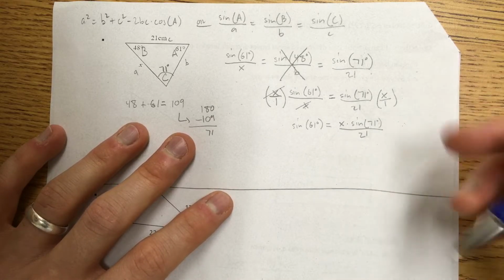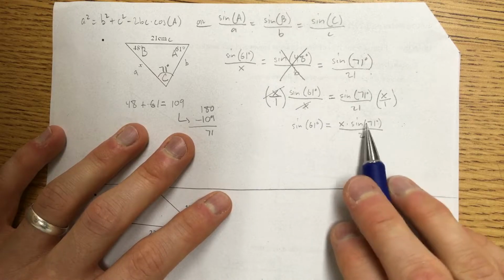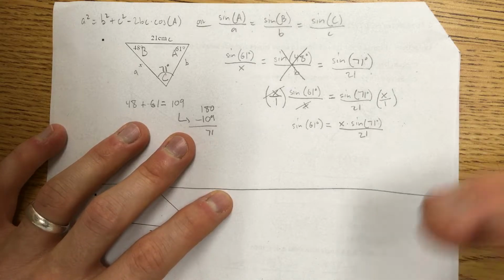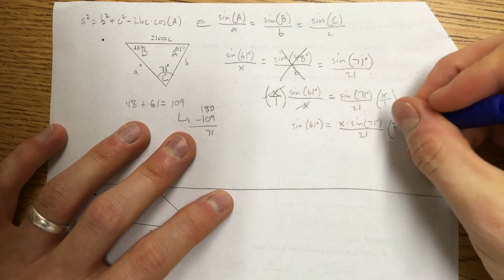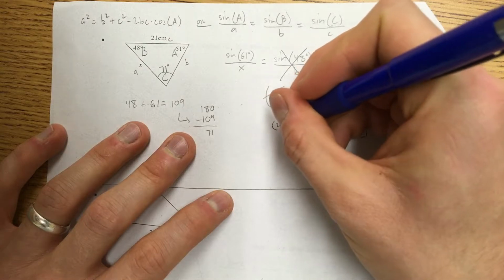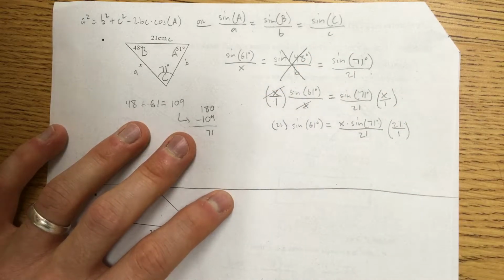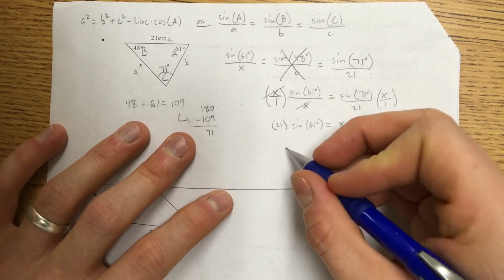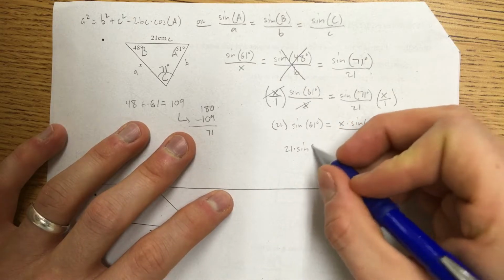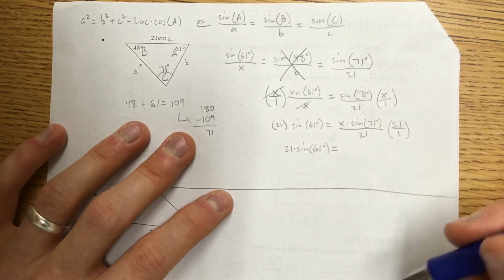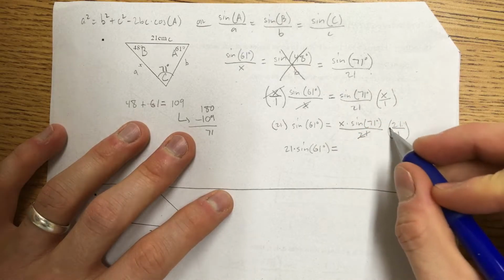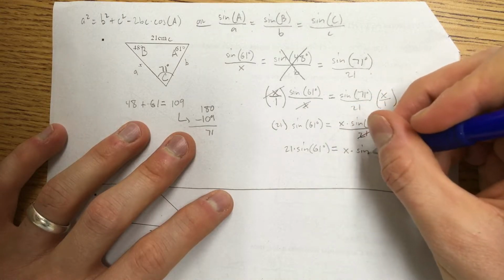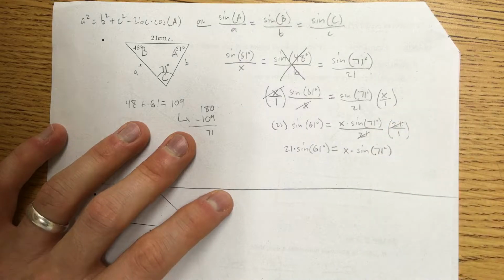And now if we want to continue solving for x, again, we have x times this divided by 21. So we want to get the 21 out of our denominator. So I'm going to multiply both sides by 21 as well. Again, if you solved it a different way, that's fine. Stay with me. See if you end up with the same thing. On the left-hand side, nothing that we can really do, so this would be 21 sine of 61 degrees. On the right-hand side, the 21s would divide out, and we would be left with x times sine of 71 degrees.